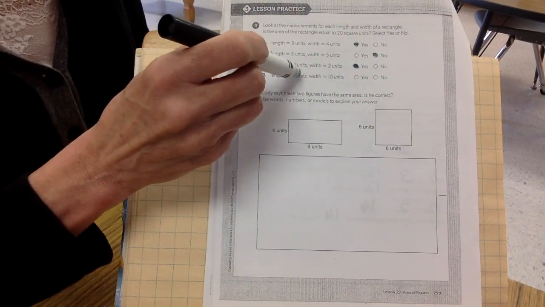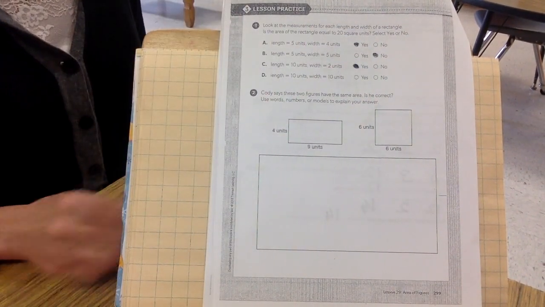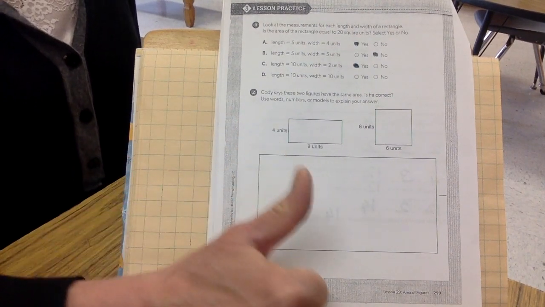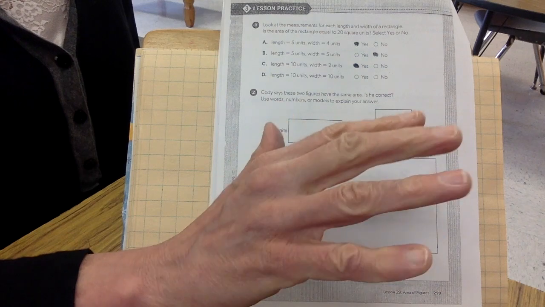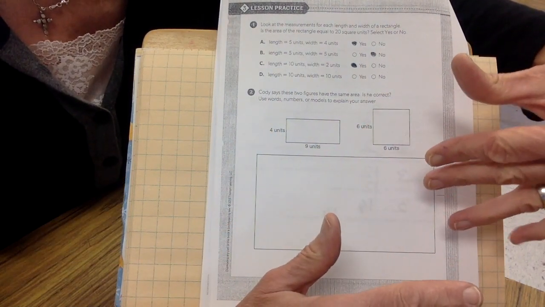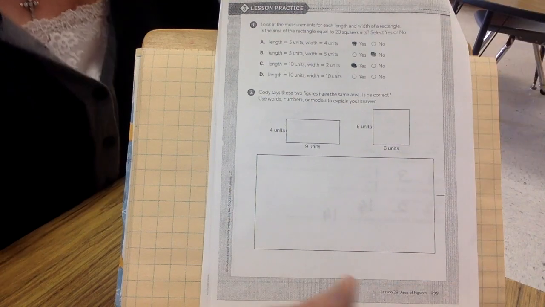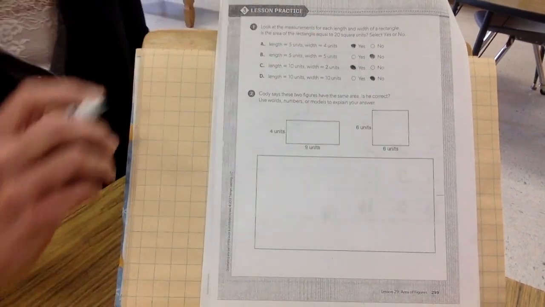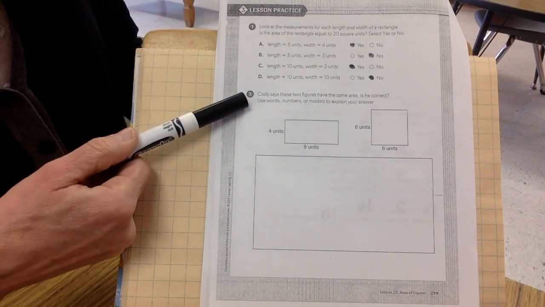D, length 10, width 10. Well, that sounds like it's going to be a bit much, so let's try it. 10 tens, 10, 20, 30, 40, 50, 60, 70, 80, 90, 100. Way too big. That's a no. Second problem.